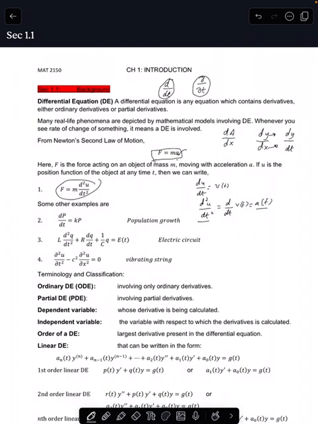Some other examples are that dp by dt is equal to k times p. This is a population growth equation, a differential equation. Why is it a differential equation? Because we see a derivative present on the side. Then another, in engineering, maybe you have seen an electric circuit equation where L, R, and C are inductance, capacitance, and the resistance.